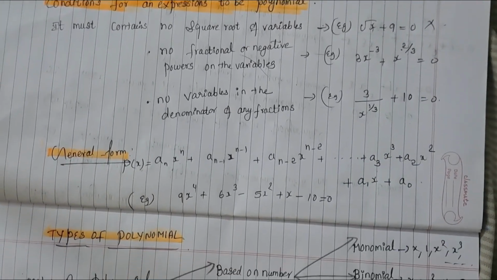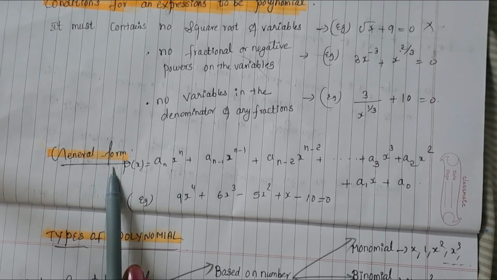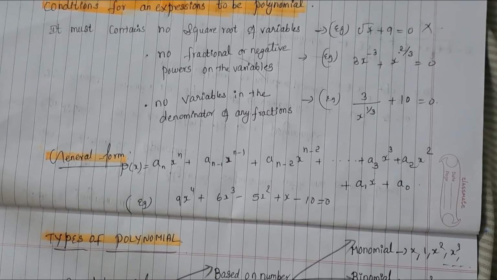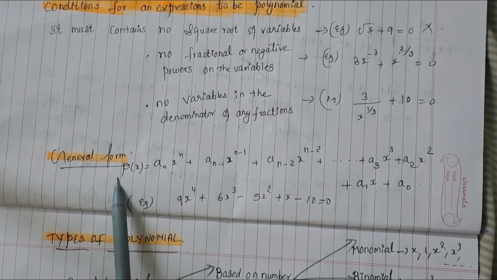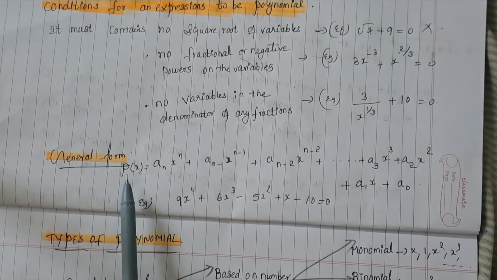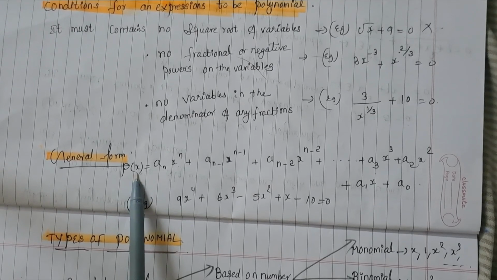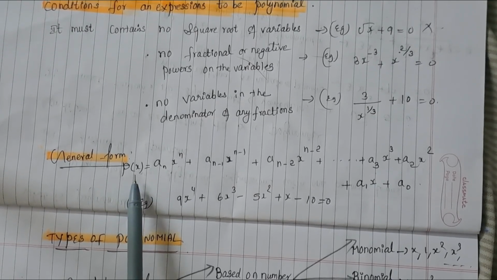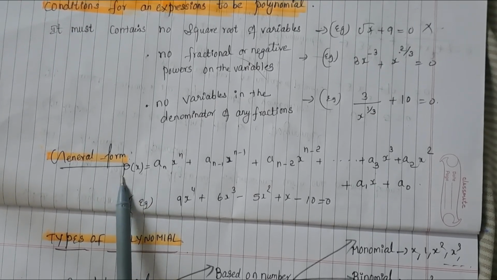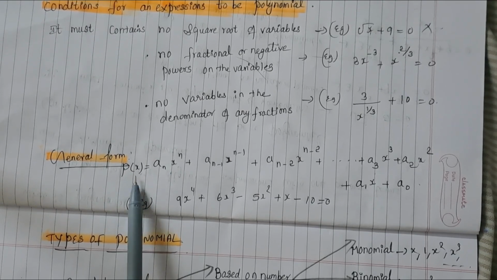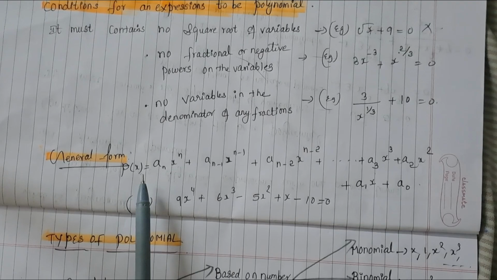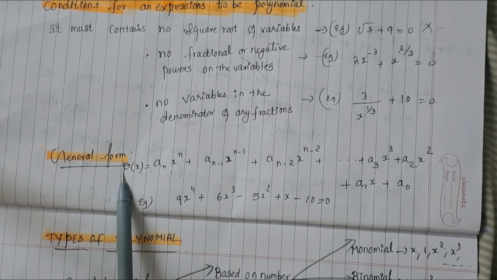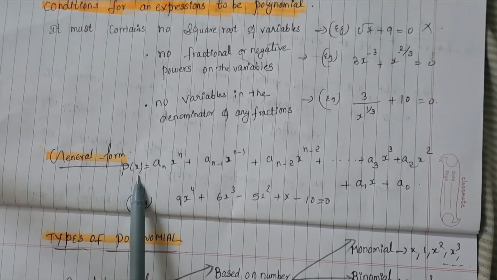And we are going to see the general form of a polynomial. If any polynomial is there, what is the general format? We may say it as P of x, because the expression is in terms of x. Suppose the variable is y, we can write P of y. Not only P of y, you may write F of y or Q of y, whatever letter you want to represent it. But the variable should be a small letter.